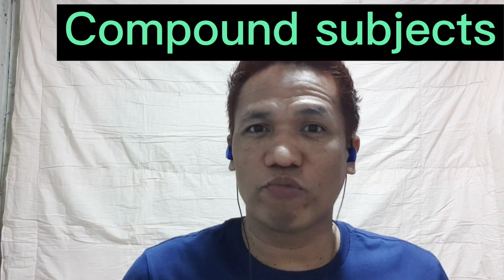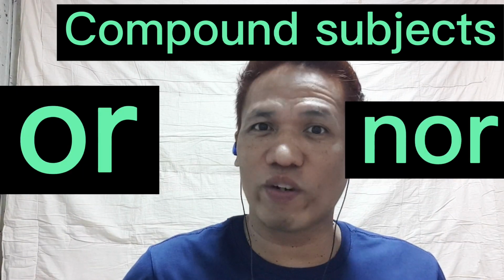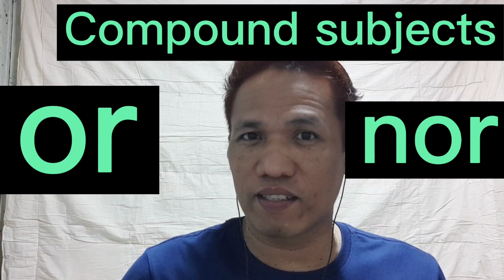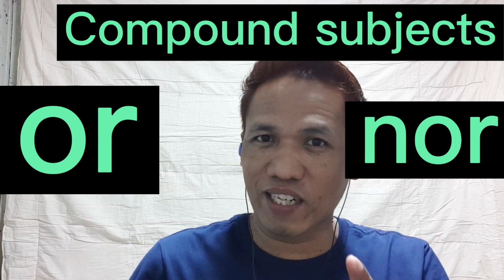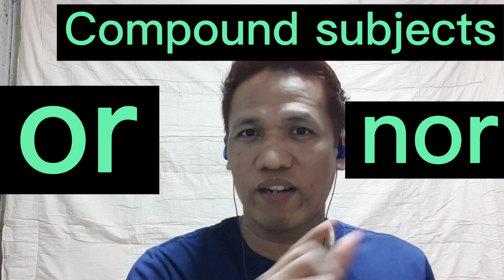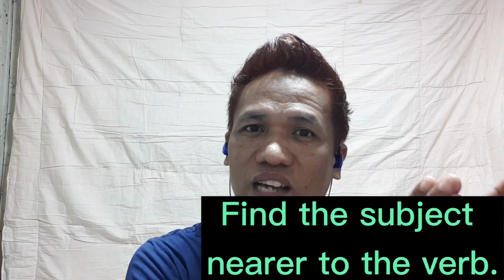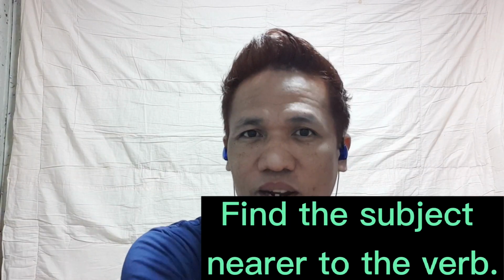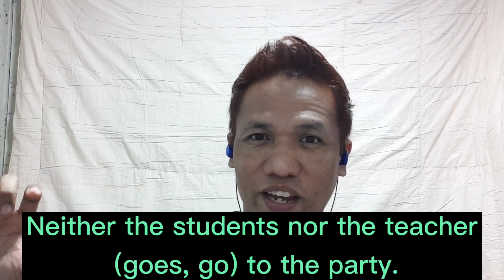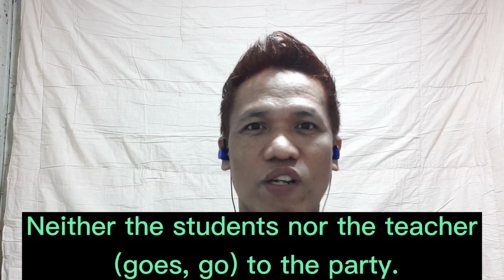However, for compound subjects joined by or and nor, the verb agrees with the subject similar to it. So take notice that when there are compound subjects joined by or and nor, you have to be alert that you are going to go to the subject nearer to the verb. So for example, we have: neither the student nor the teacher go to the park.